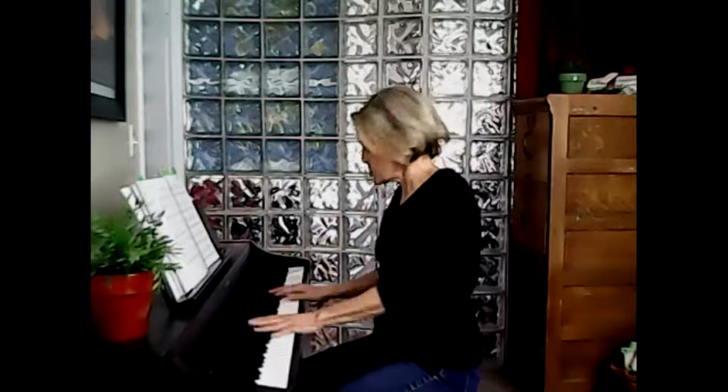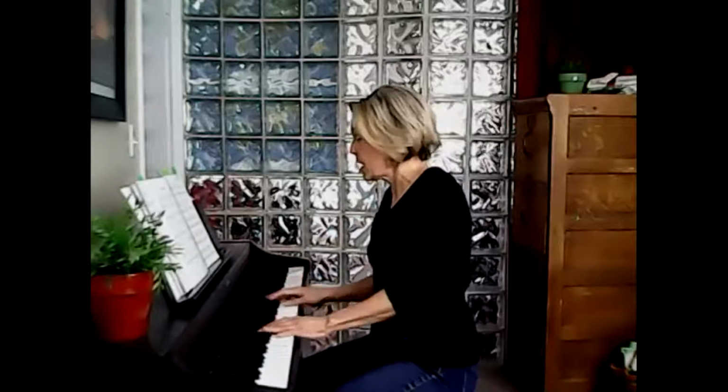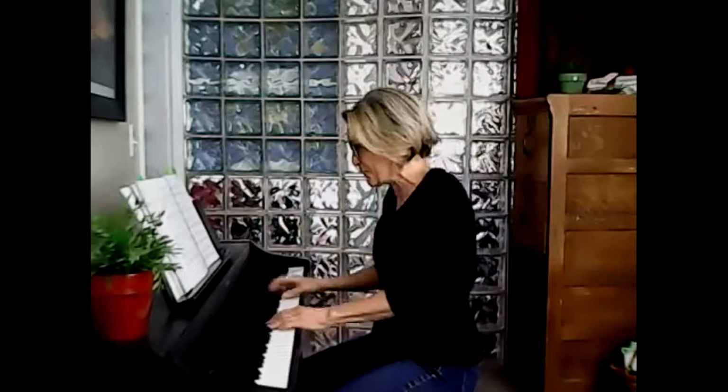Delightful. And then she put it up an octave higher. Then I said, okay, we need a B section. Guess what she came up with? She put it into major. She just took the C minor and put it in C major. It's delightful.